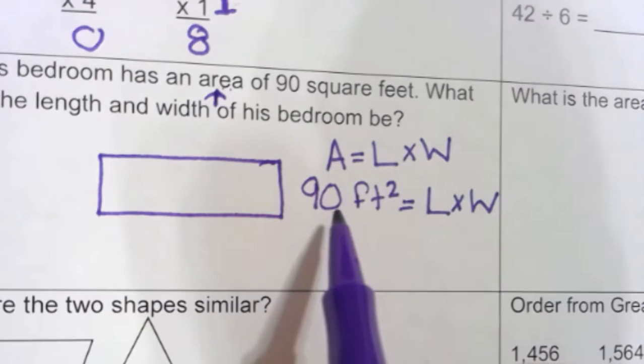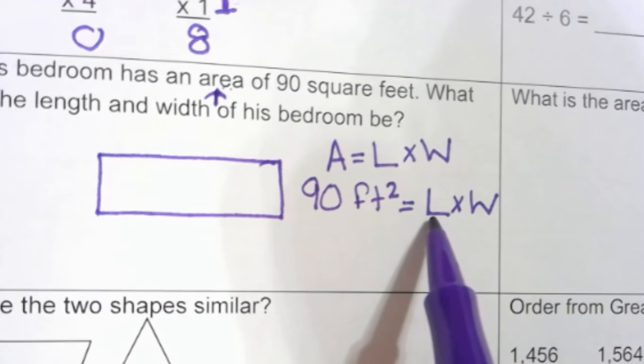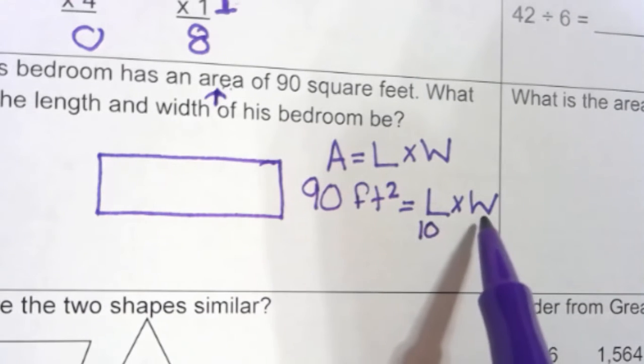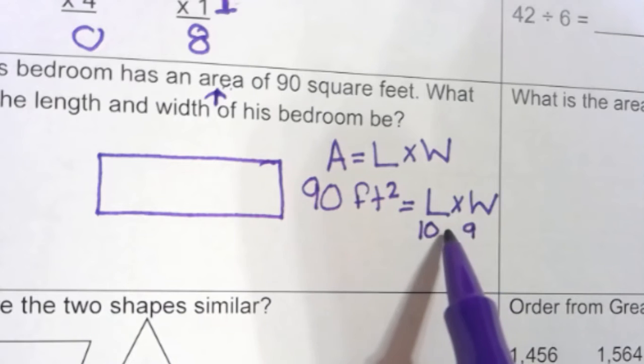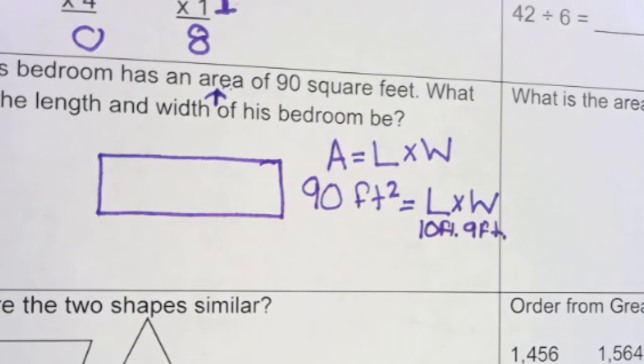And I know that 9 times 10 would be 90. So the length could be 10 and the width could be 9. 10 feet or 9 feet. You know, there's lots of answers though, Miss Powell.